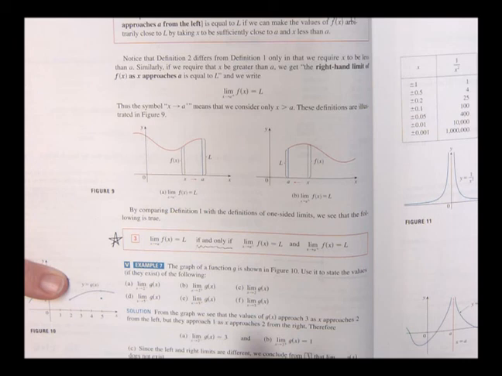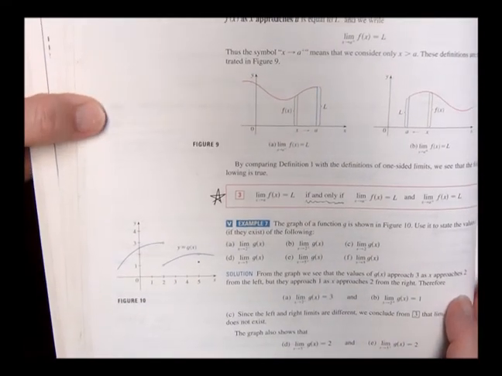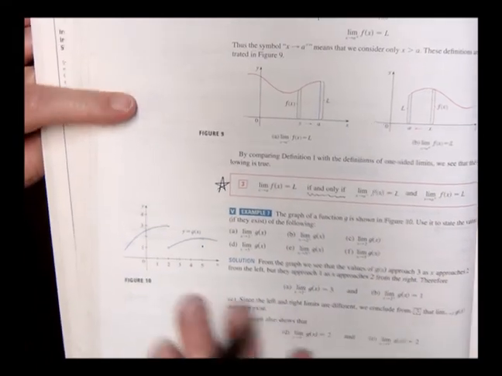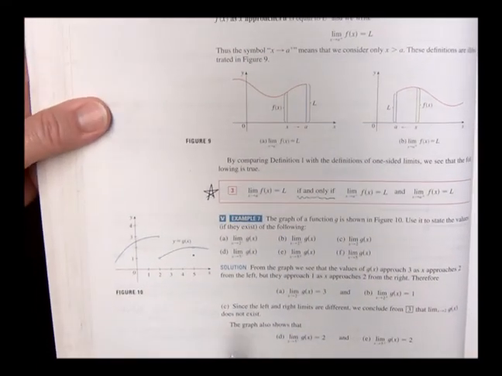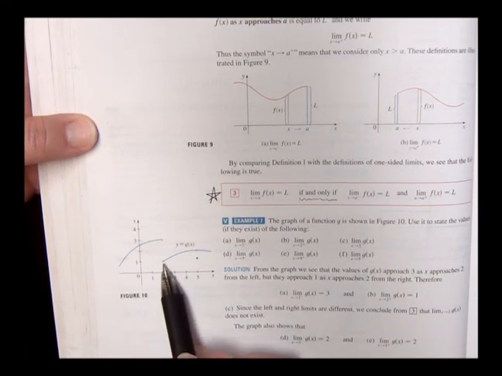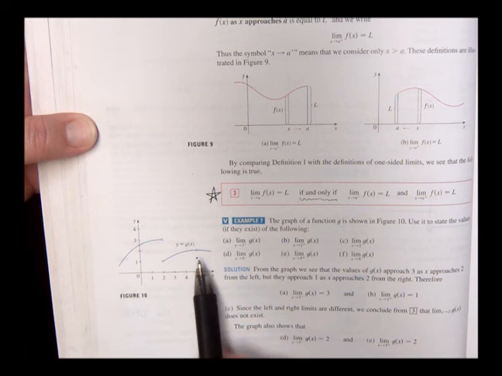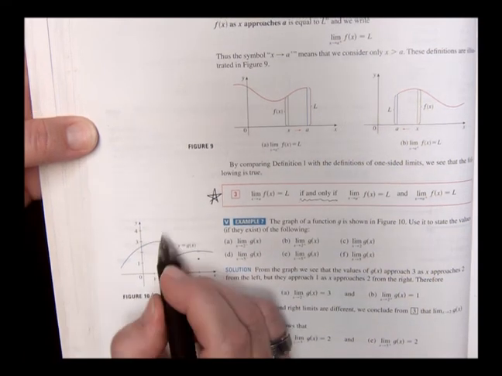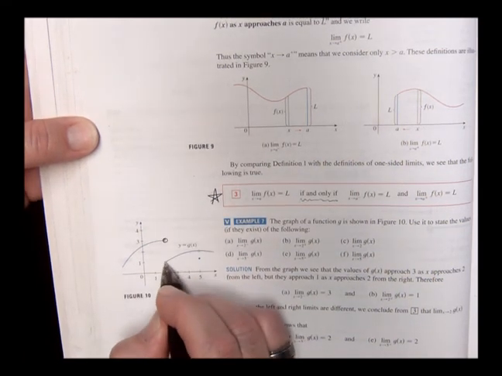What am I talking about? Well, let's look at the graph. Here we have a graph of this function, g of x. It comes up, drops down, and comes around. It has a couple places here where it's undefined. Can you see that? I'll make the circles a little bit bigger. Undefined here.